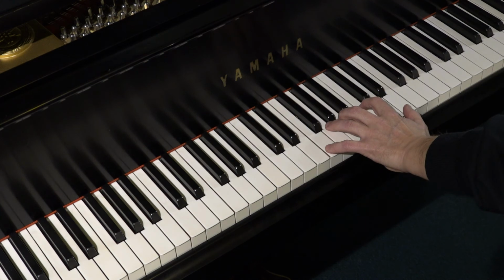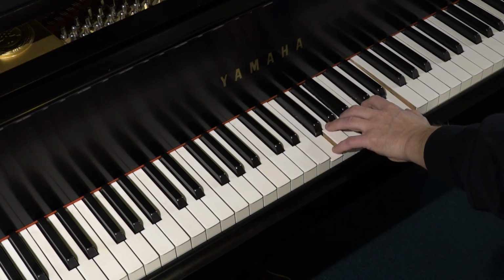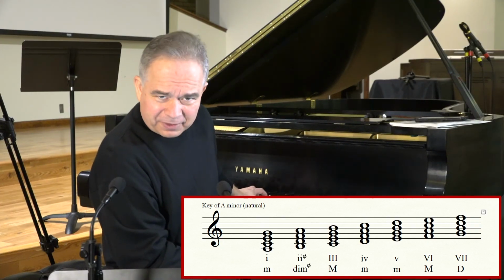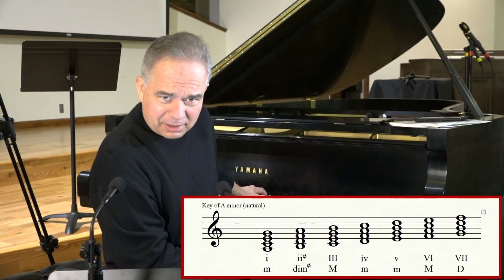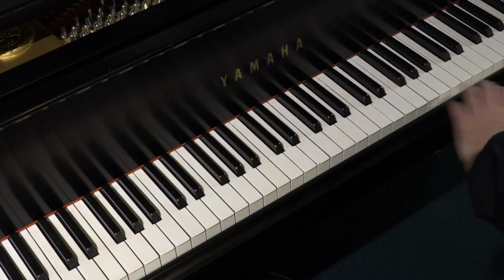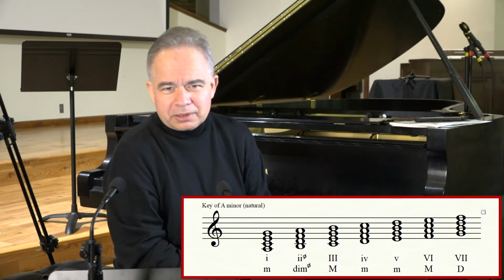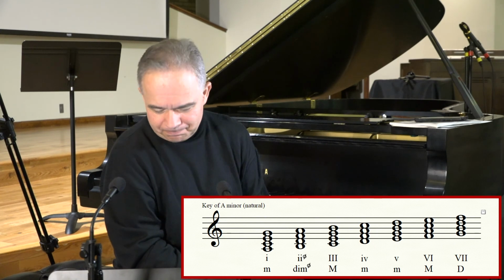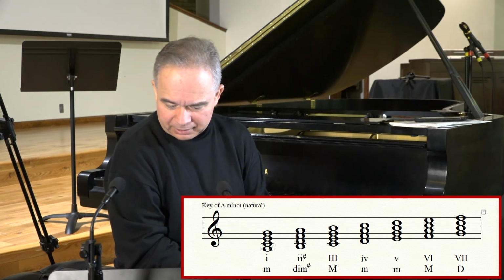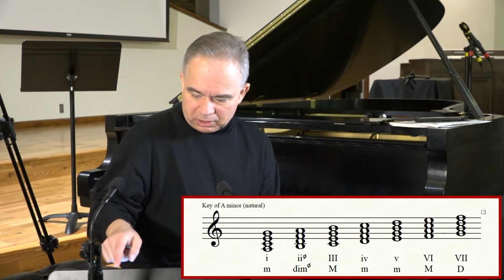The one on the sixth degree is major. And very interestingly here, on the seventh degree, we get the dominant quality seventh chord. But that's because we're dealing with the natural minor. The natural minor does not have a leading tone, and sounds a little bit different because of that. This is, again, purely informational. It's nice to look and see what we have.